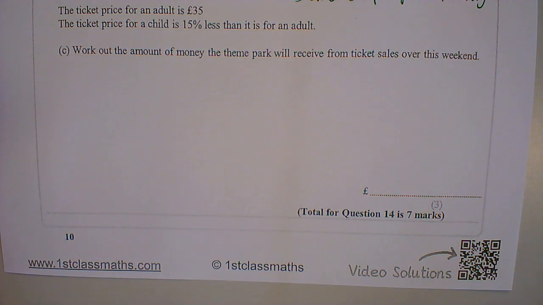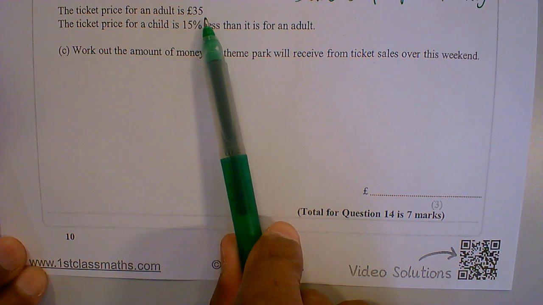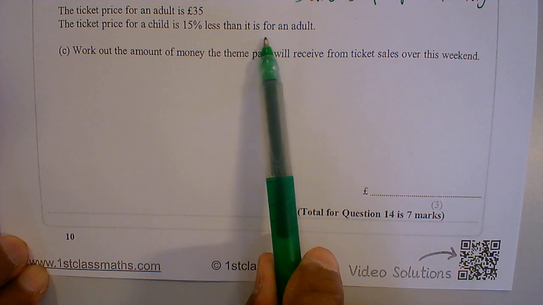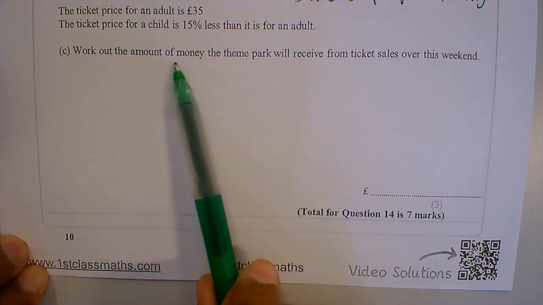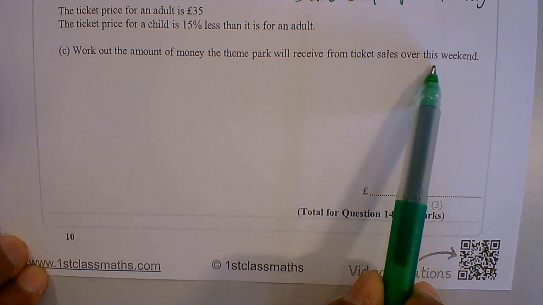Question 14c. The ticket price for an adult is £35. The ticket price for a child is 15% less than it is for an adult. Work out the amount of money the theme park will receive from ticket sales over this weekend.